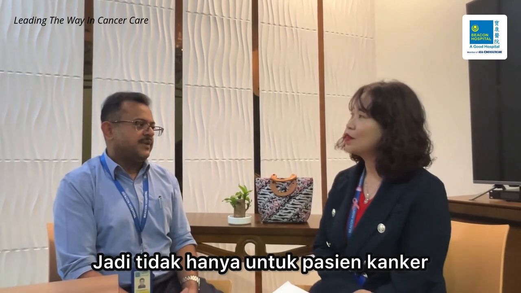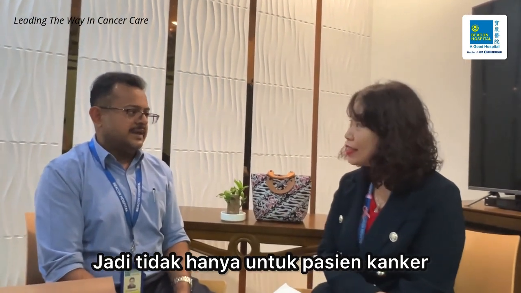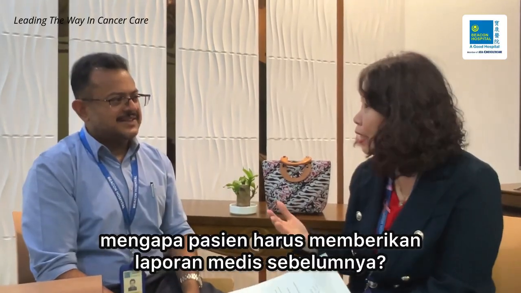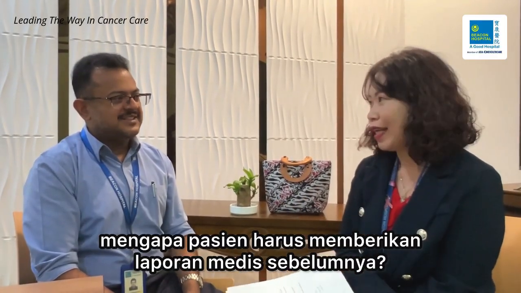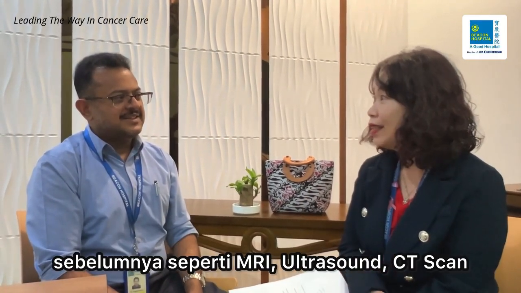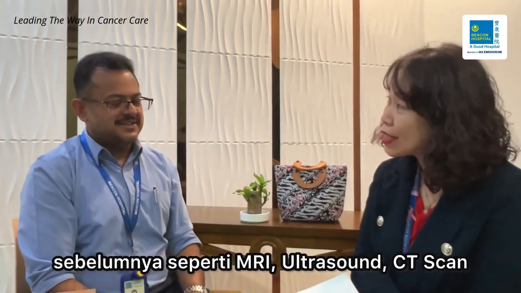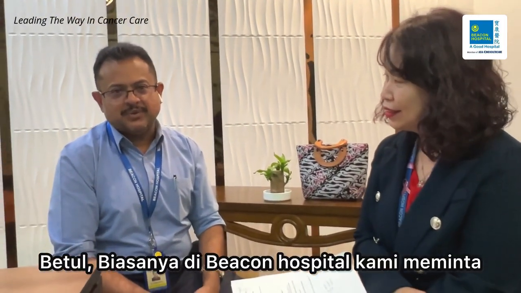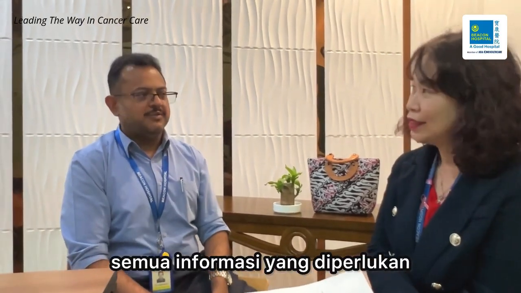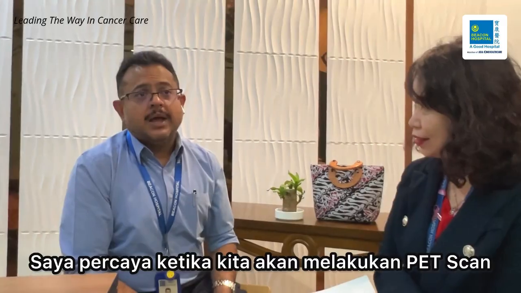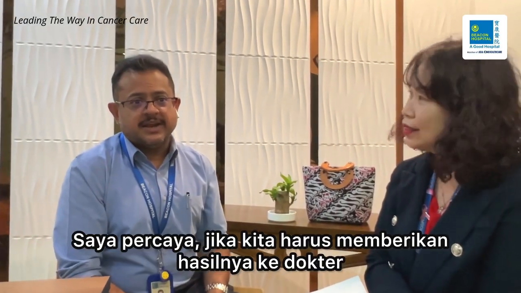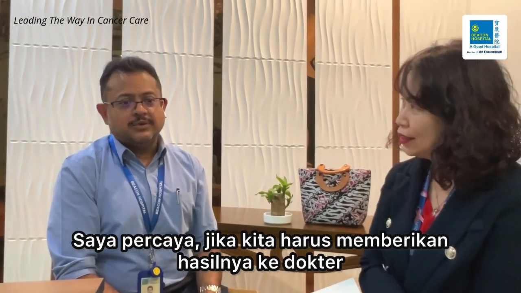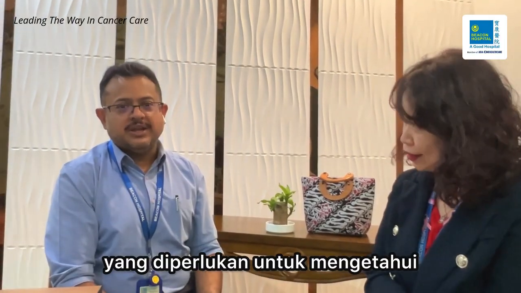I see. So not only confined to cancer patients. Yes, true. Patients have to submit their previous report like MRI, ultrasound, or CT scan. At Beacon Hospital we usually request all necessary information. Because I believe when we do the PET scan, it has to give answer to what the referring doctor needs to know.